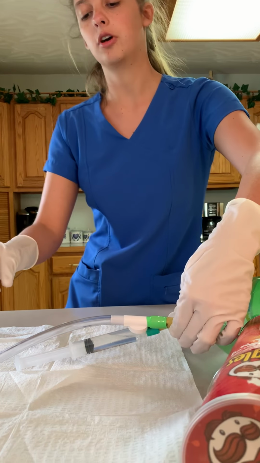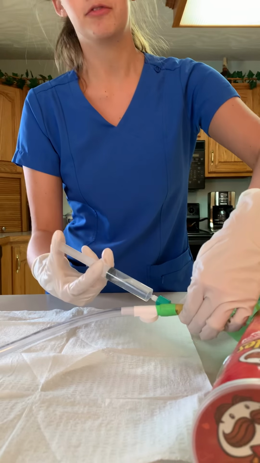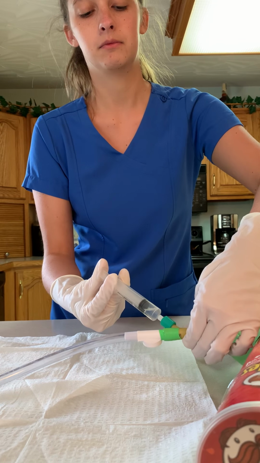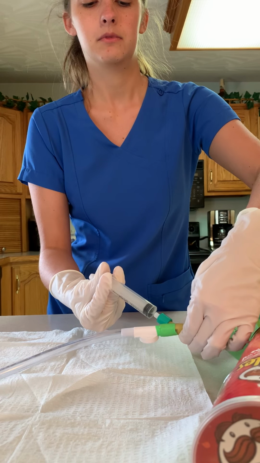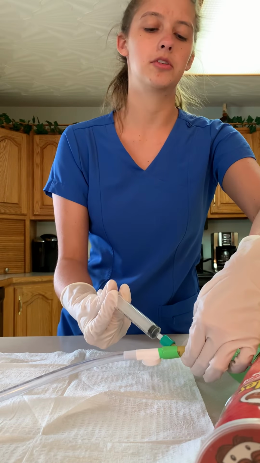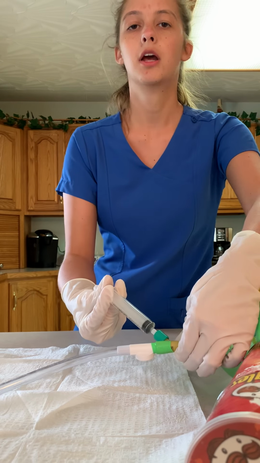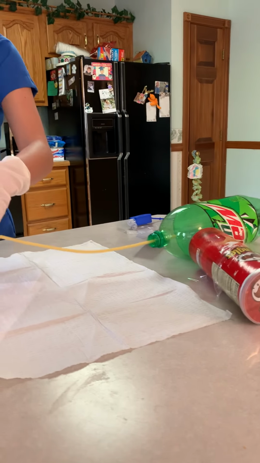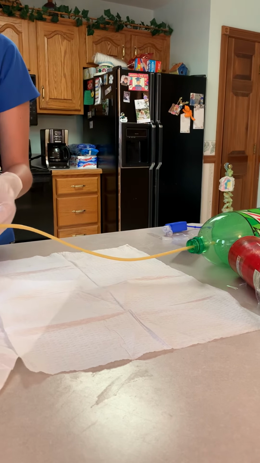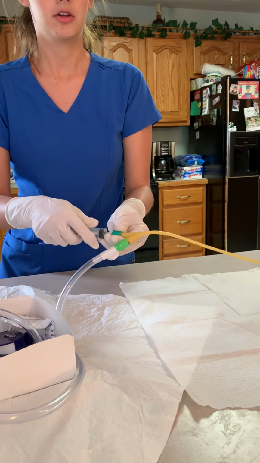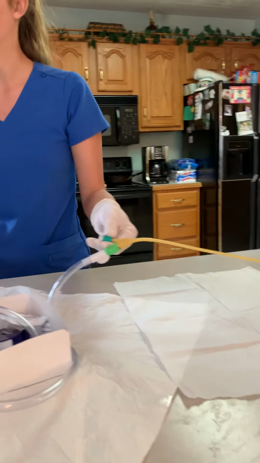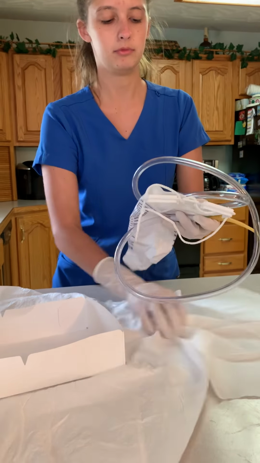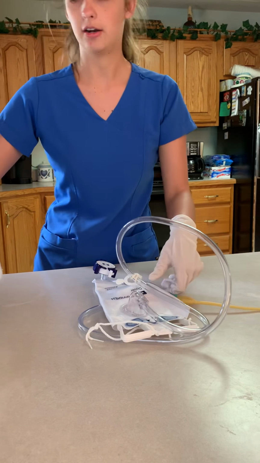Okay, so now that we are all the way up to the Y bifurcation, I am now going to stabilize with my non-dominant hand, and I'm now going to inflate the balloon. Okay, and now that our balloon is inflated, we're going to pull all in one motion to the foot of the bed. And our balloon caught now, so we can unscrew our syringe, and we're going to go out and away. And I can now remove the bag and lay that on the bed.